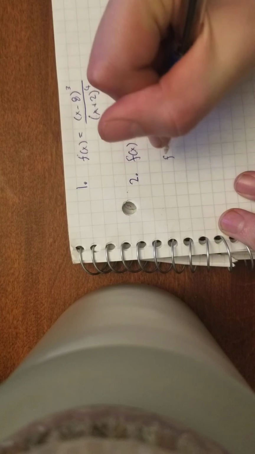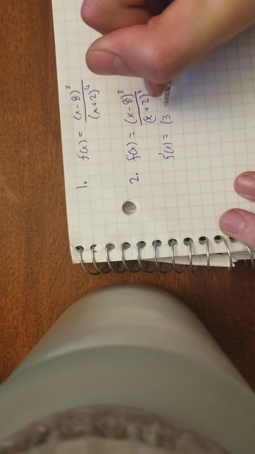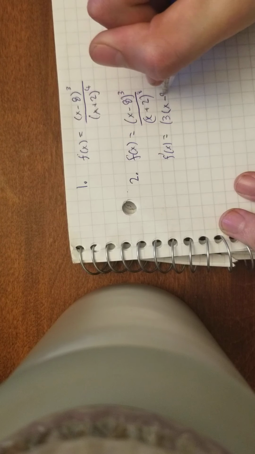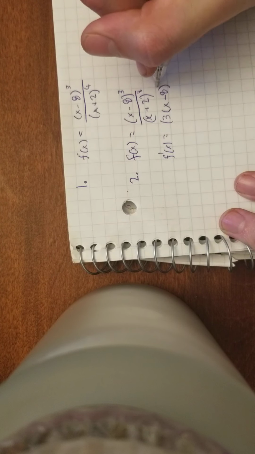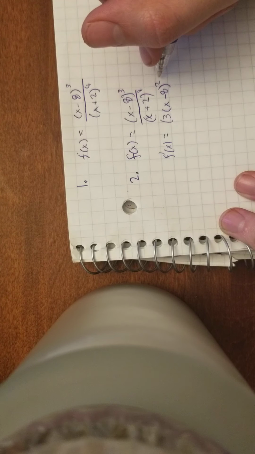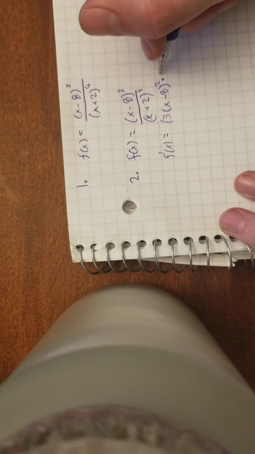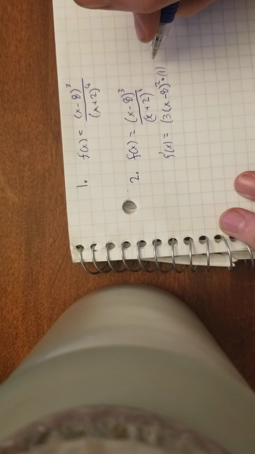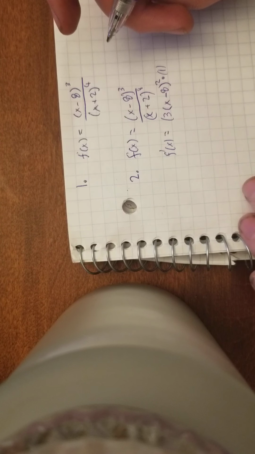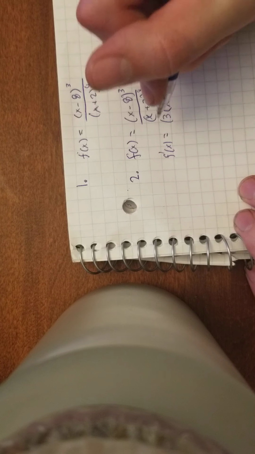So it's going to be f prime of x equals 3 times x minus 8 squared because we bring that down. Okay, x minus 8 squared, and then it's going to be times 1, and then we'll just close that off.